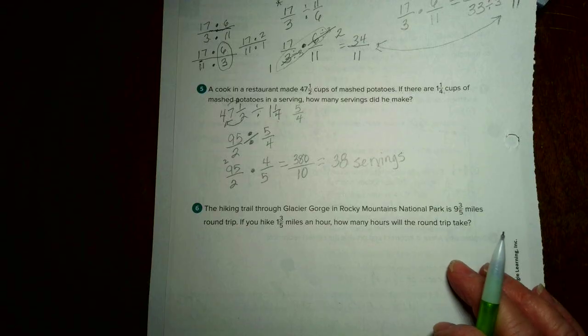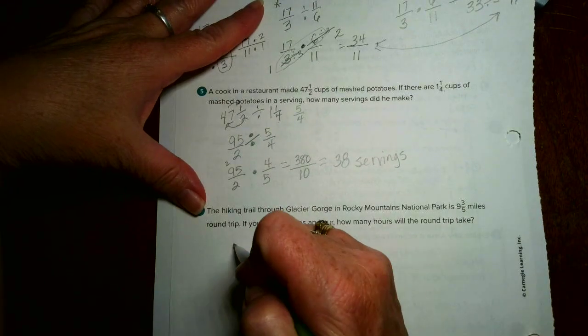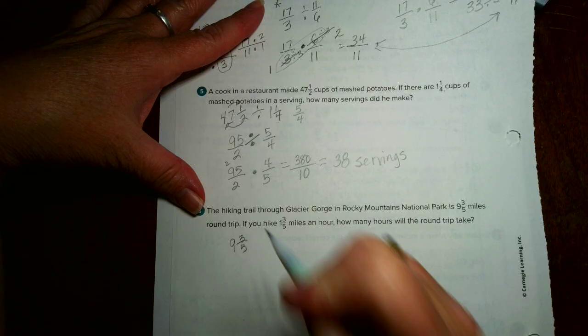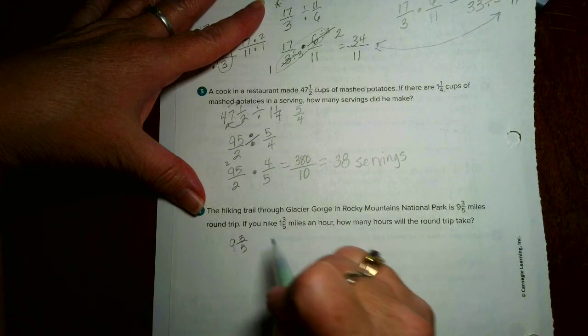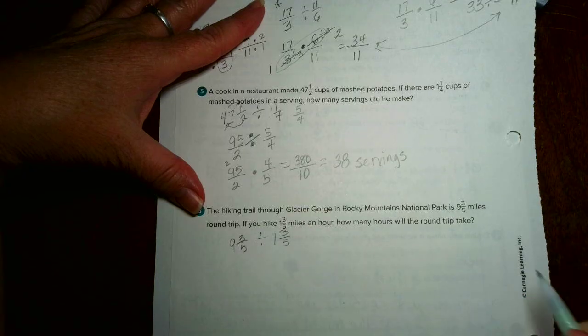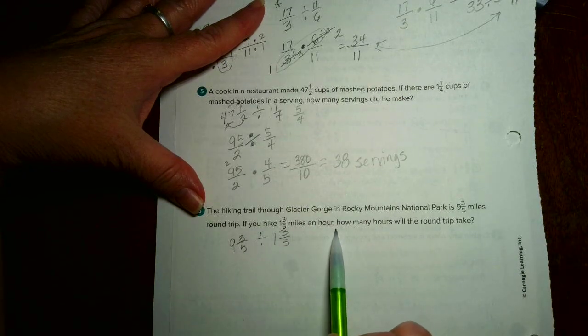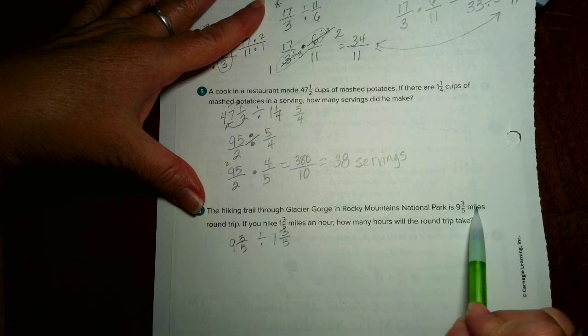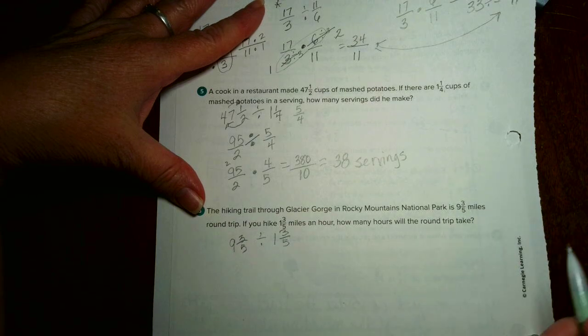Okay, and then continuing on here with number 6. The hiking trail through Glacier Gorge and Rocky Mountain National Park is 9 3/5 miles round trip. If you hike 1 3/5 miles an hour, how many hours will the round trip take? So we're taking 9 3/5 miles, and we're breaking it down into 1 3/5 mile segments. So divided by 1 3/5. So how many hours will it take? You do 1 3/5 miles every hour, and that's how many miles you're doing, how long does it take?